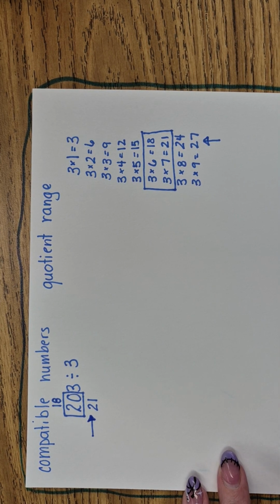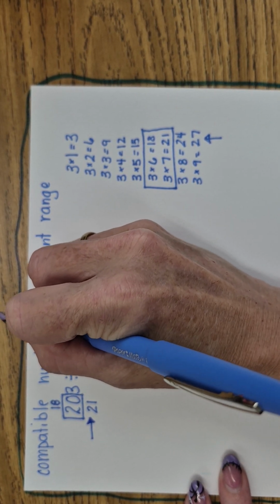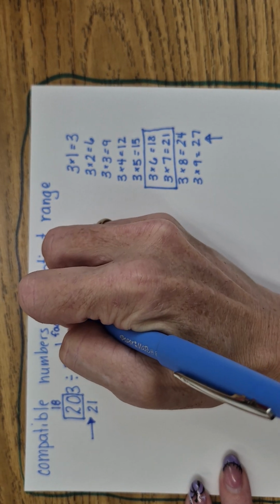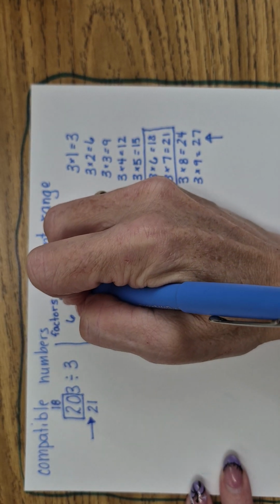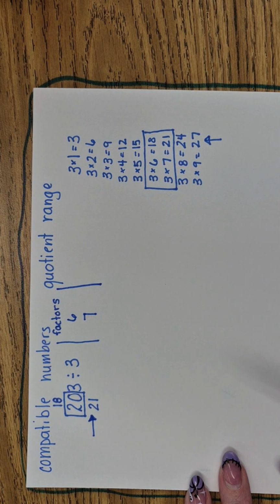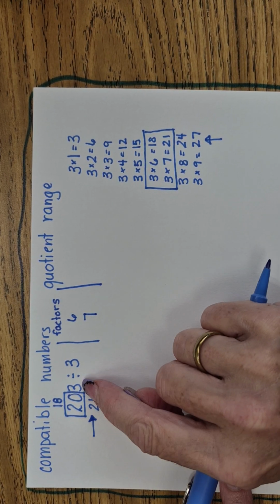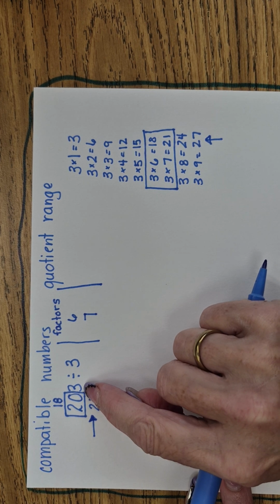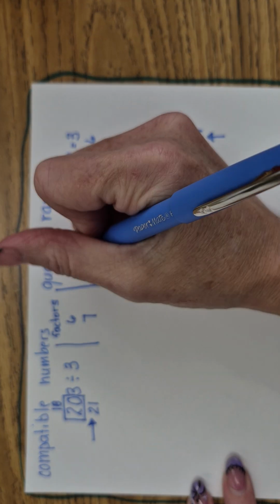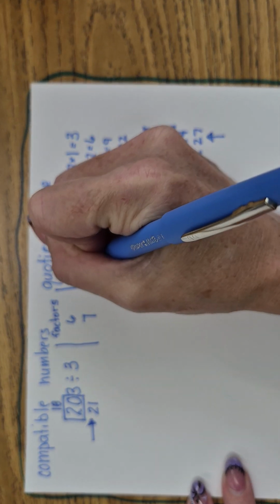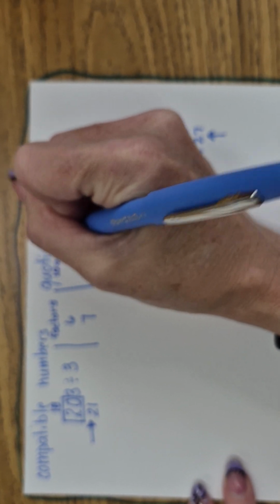So now let's finish out the rest of this. The factors that we used were what we times 3 to get 18 and 21, which was 6 and 7. Then we talked about what did we multiply times 6 and 7 or times 3 to get a 3-digit number. So basically, the number of place values outside the box represents the number of zeros that we're multiplying by. So it would be 1 zero and it's a 10. So are we multiplying by 10 or 100?